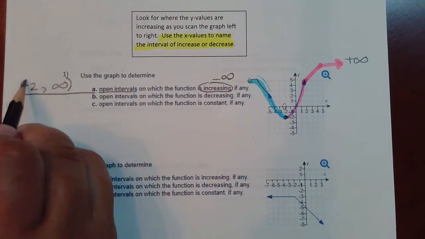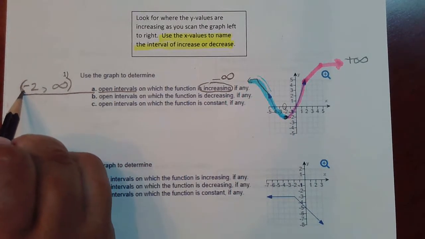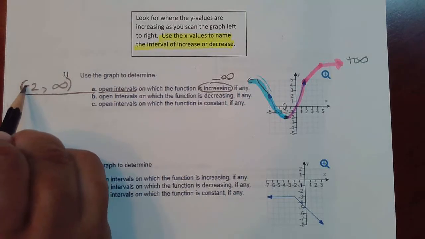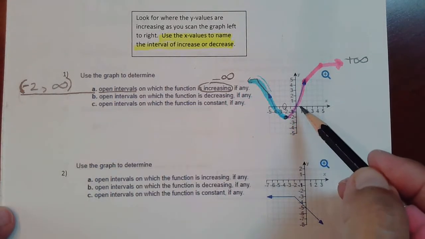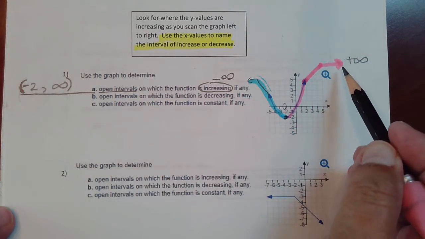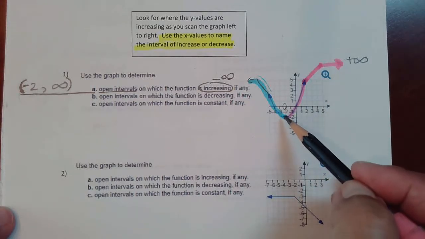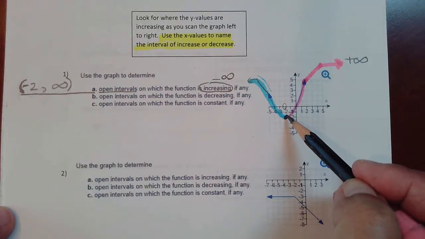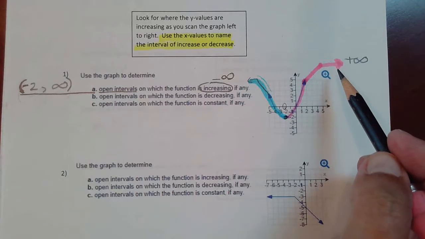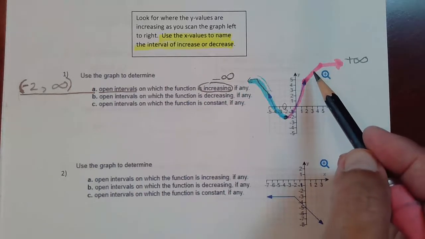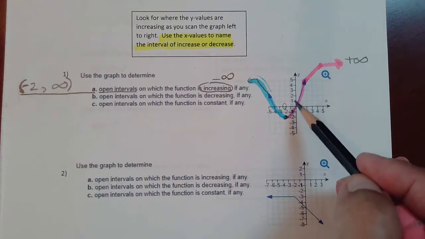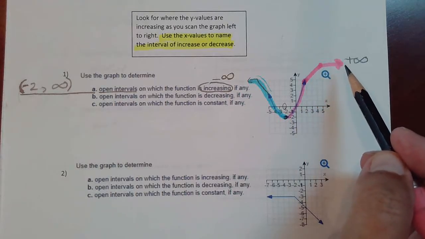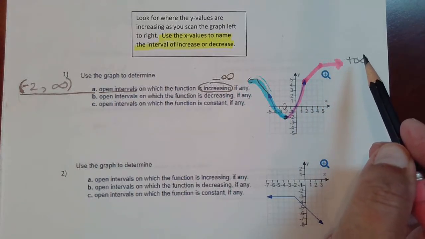And so there is changing behavior there, and you must put an open parenthesis around that number. And then around any kind of infinity symbol, you're wanting to mention an X value, but what X value do you mention? Because the X values just keep continuing and continuing as that increases.